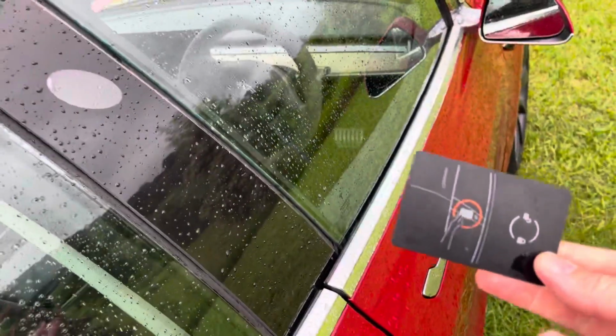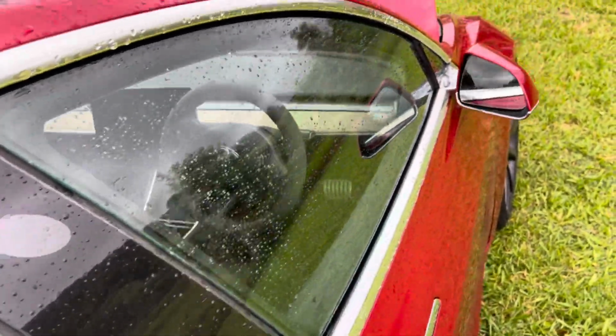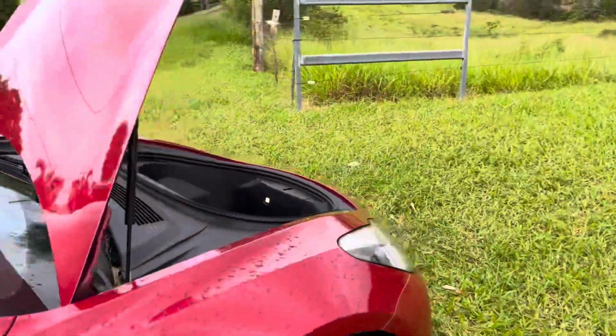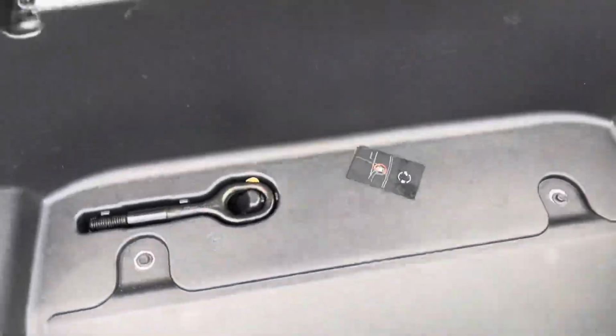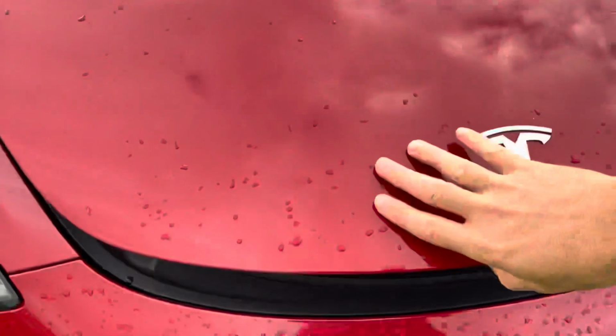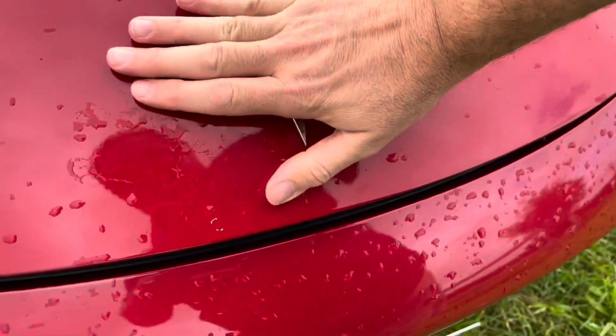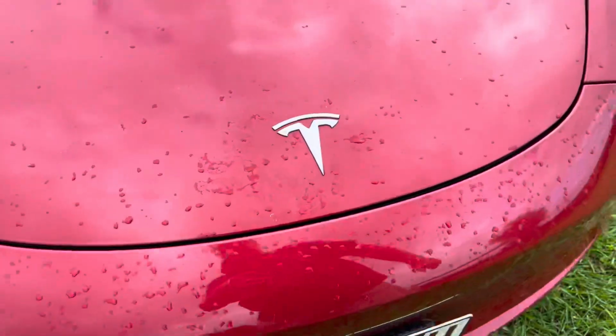If you are just using the keycard, always make sure that you lock the car before you leave. If you are returning the car, with the front trunk open, you're just leaving the keycard back in the front at the end of your rental. Always push down on this logo, never slamming, until it clicks into place.